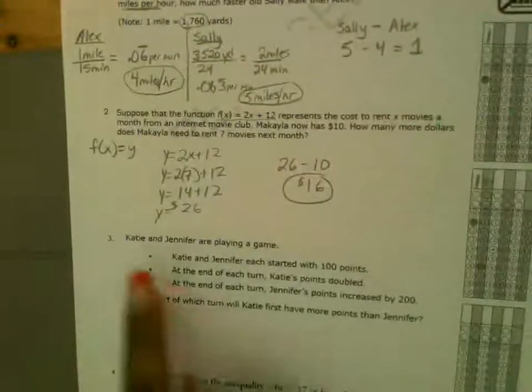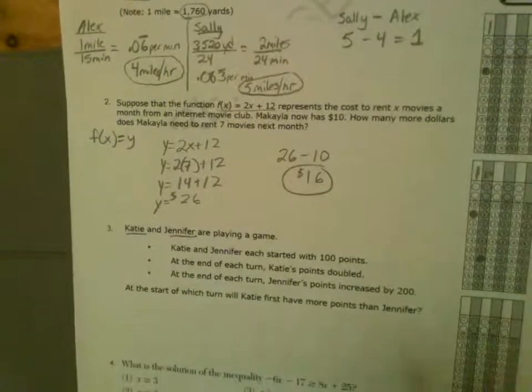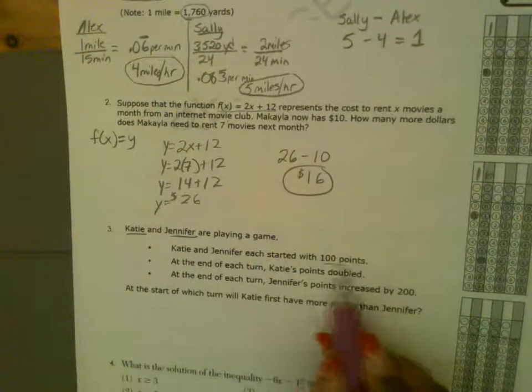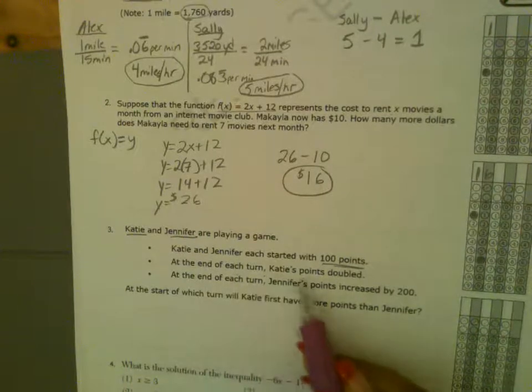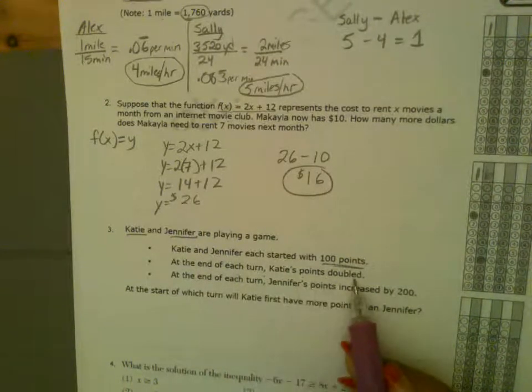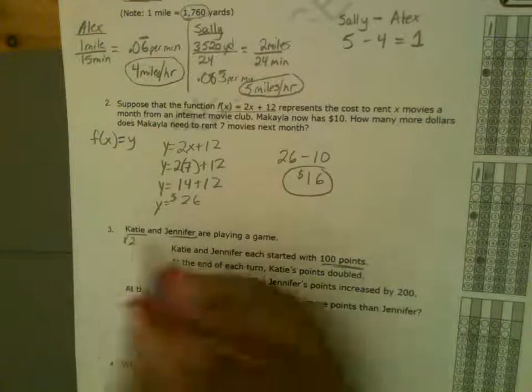Okay. All right, let's look at this. It says Katie and Jennifer, so we're talking about two people, are playing a game. They both start with 100 points, okay? At the end of each turn, Katie's points double. So you're going to multiply her points times 2.